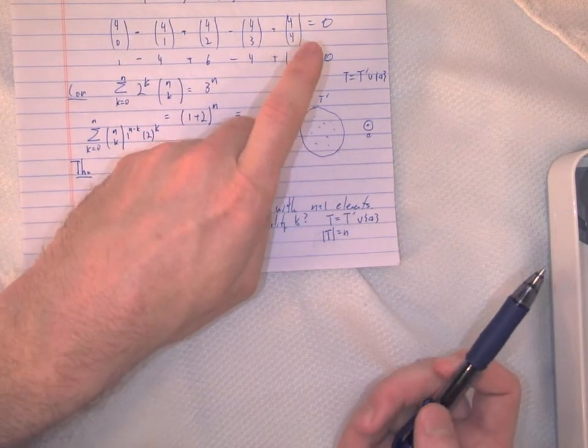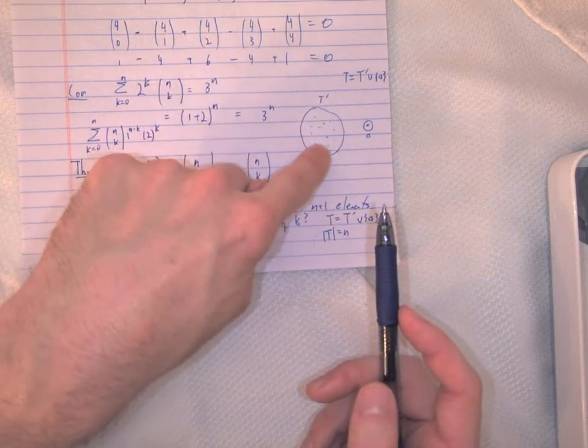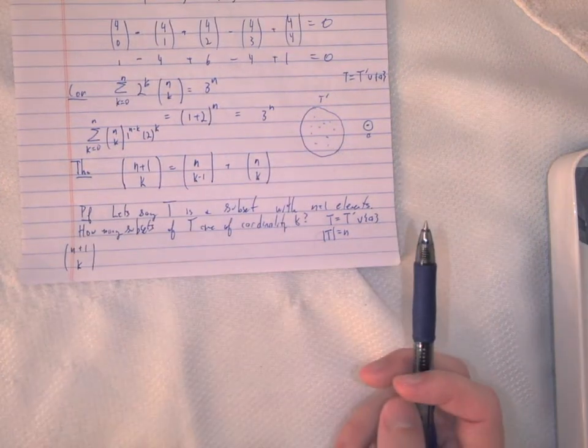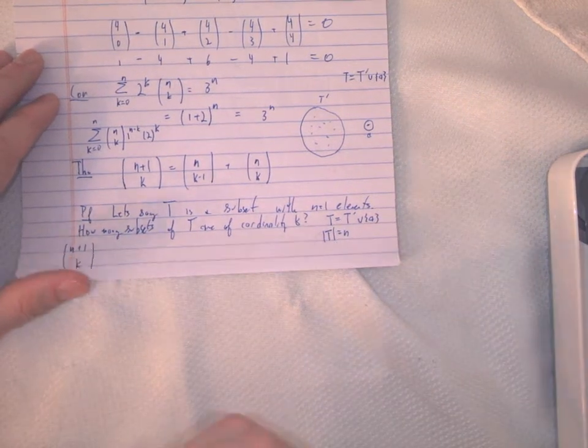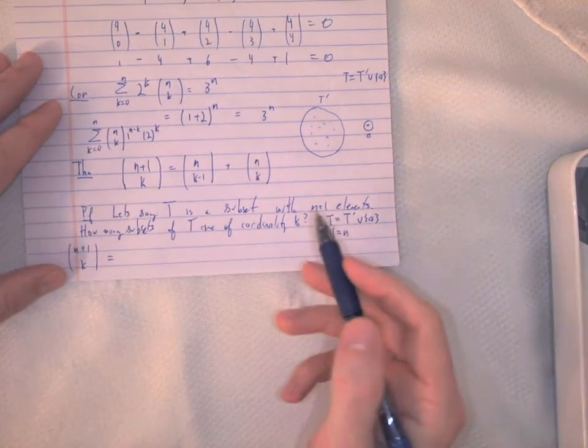If it does include A, then you're essentially choosing k minus 1 elements from T prime. And the fact that those are the two ways to choose subsets of T exactly gives you this relation.